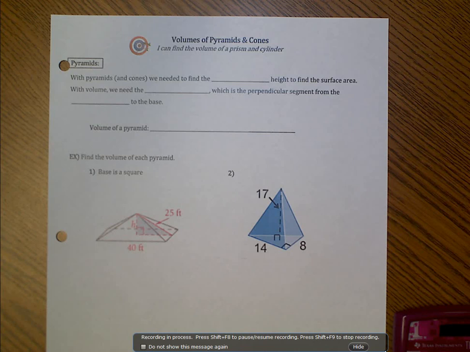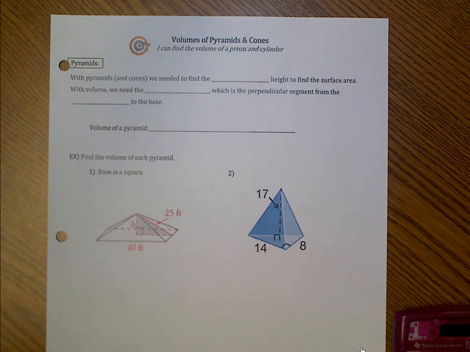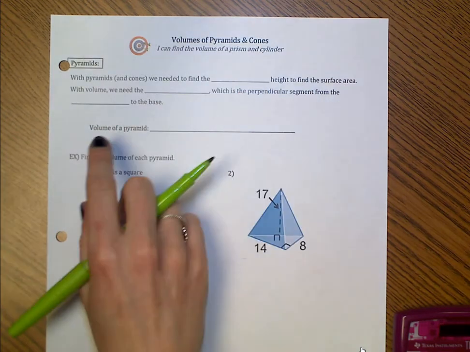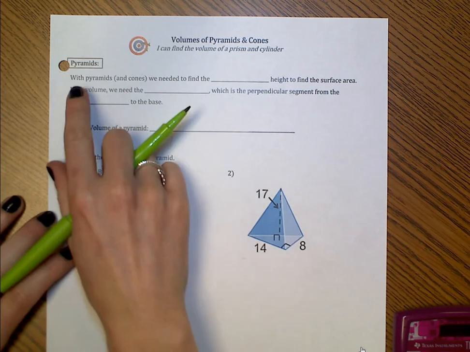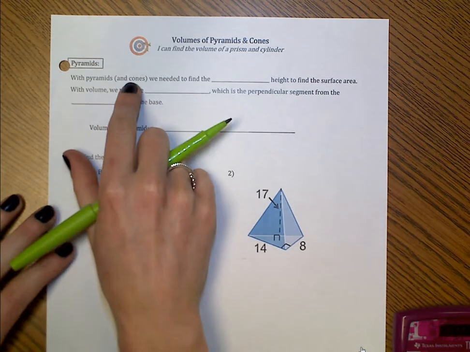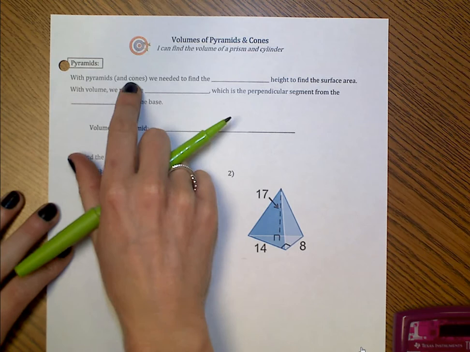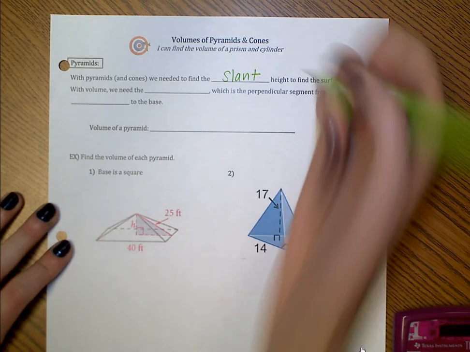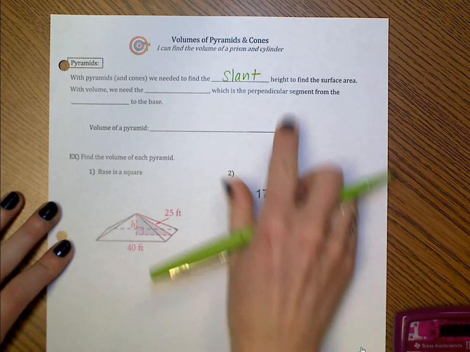We're moving along with volume today, and we're talking about the volume of pyramids and cones. So we'll start with pyramids. Remember with pyramids and cones as well, we needed to find the slant height when we calculated the surface area. Okay, so that was surface area. We needed the slanted height.